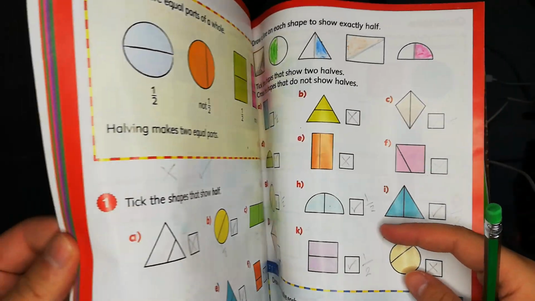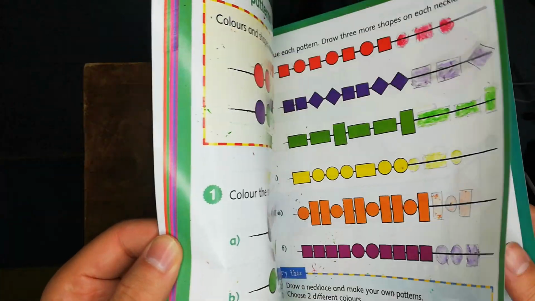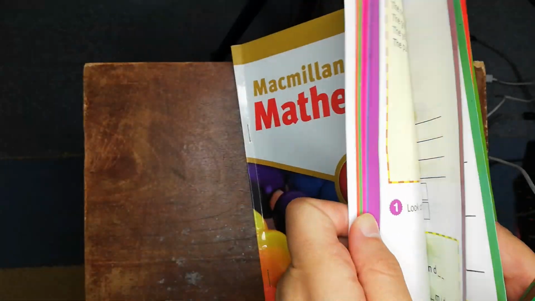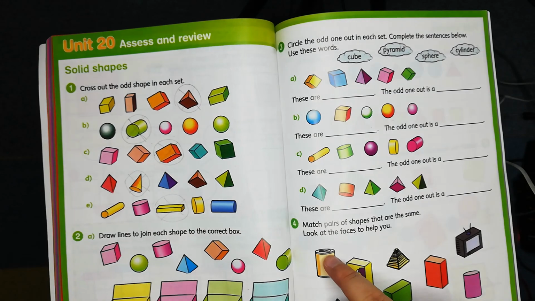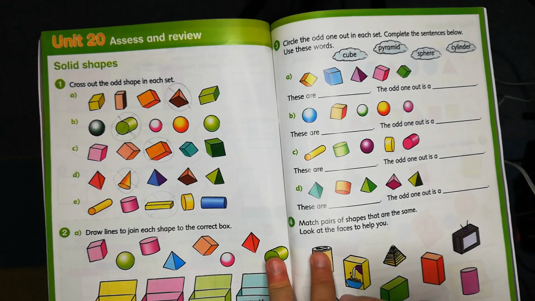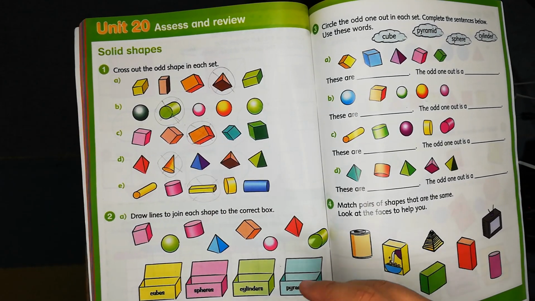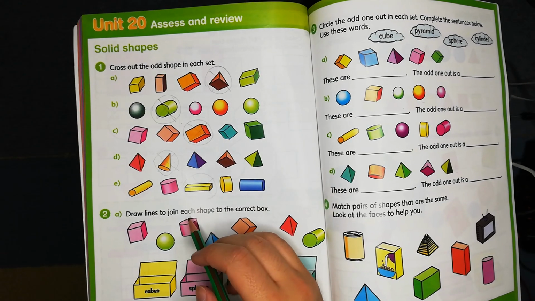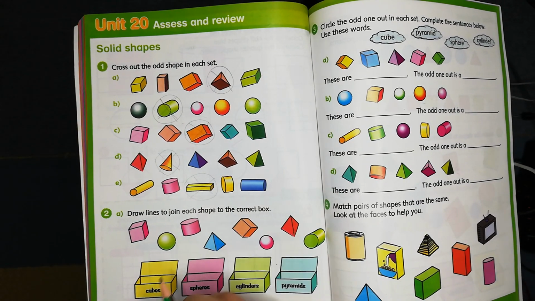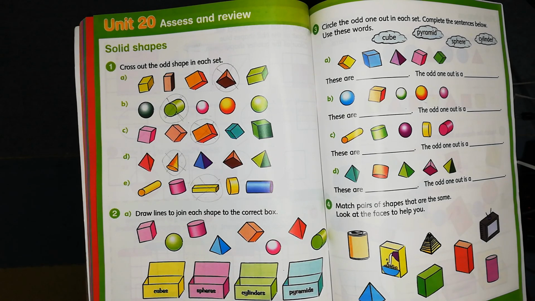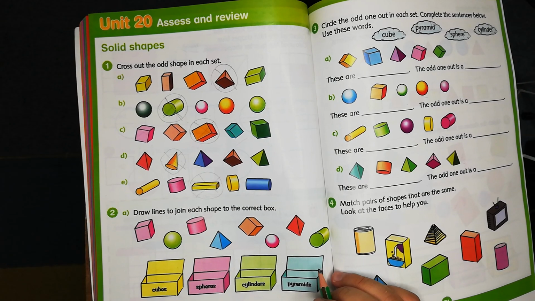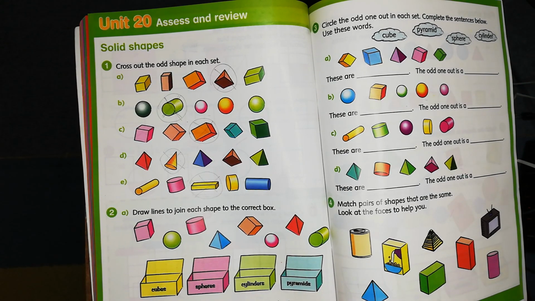Okay, so now that we've taken cylinders and spheres and cubes in the last few lessons, we're going to answer these questions here, the assess and review. Okay, so here, draw lines to join each shape to the correct box. So we have cubes, spheres, cylinders, and pyramids. Okay, so we're going to match each shape to its correct box.